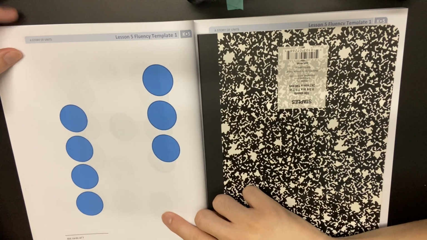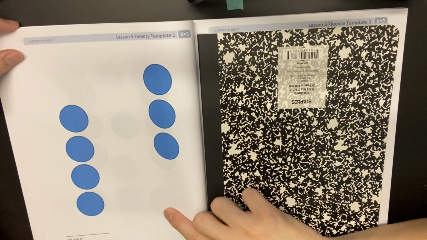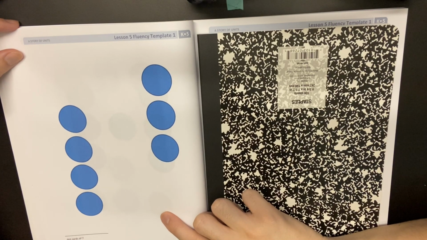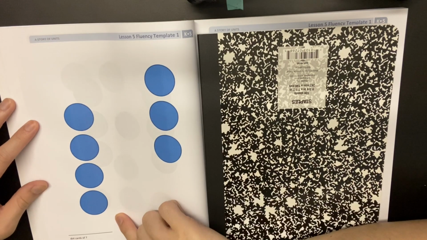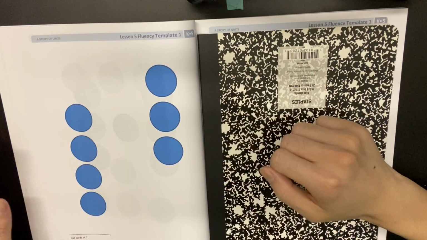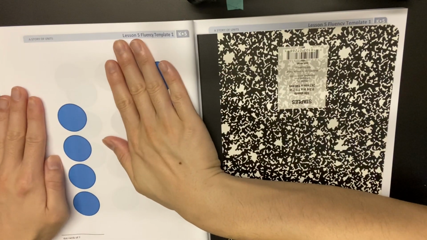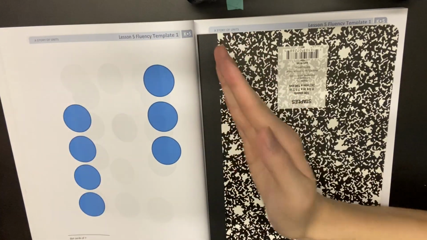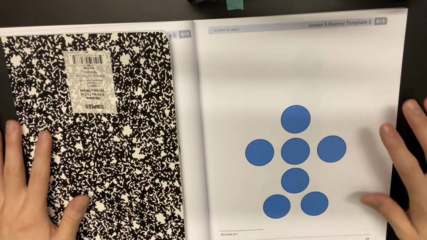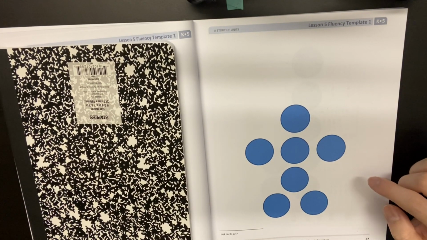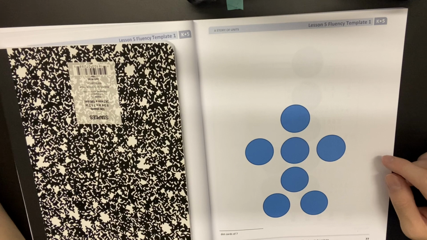The answer is 7. And what two parts of 7 do you see? I heard somebody say 4 and 3. So we're going to say that number sentence together. Ready? 4 plus 3 equals 7. And we got 2 more. This next one right here, let's take a look at this one. How many dots do you see?